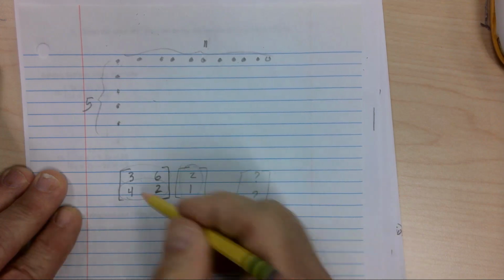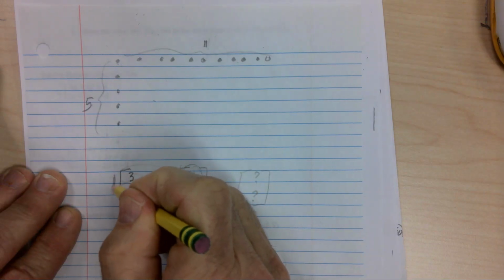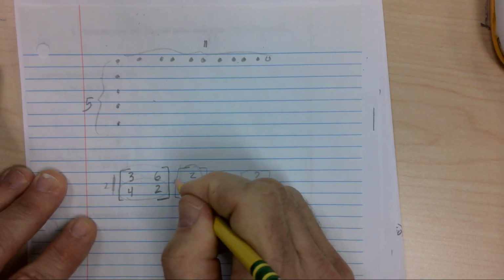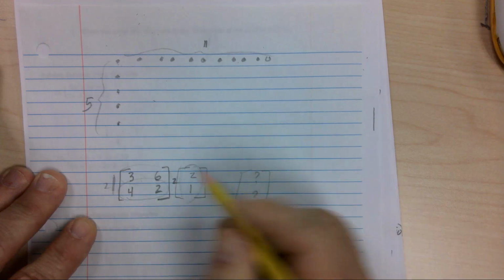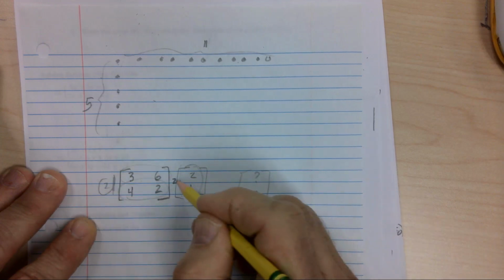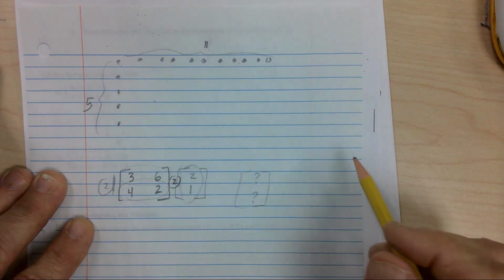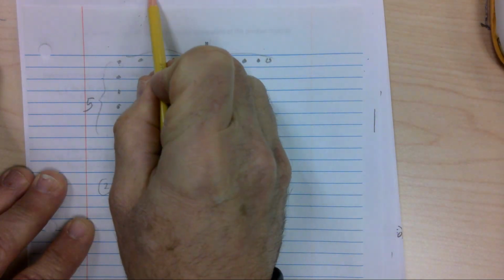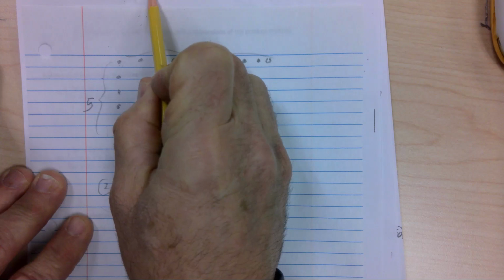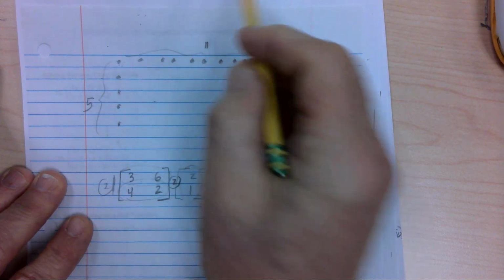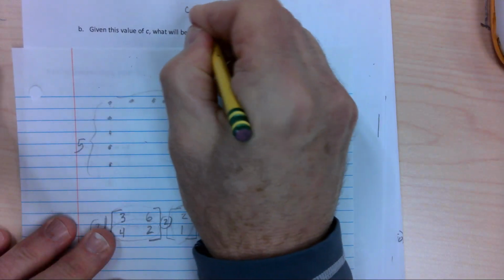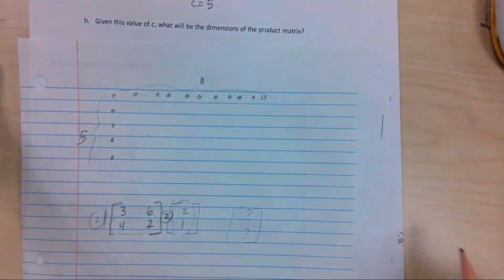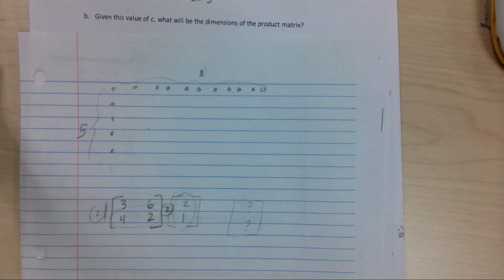So I notice this has 2 rows, and this has 2 rows, and that would be a requirement. This would have to match this. So if this is 5, there would have to be 5 rows in the other matrix. They have to match.